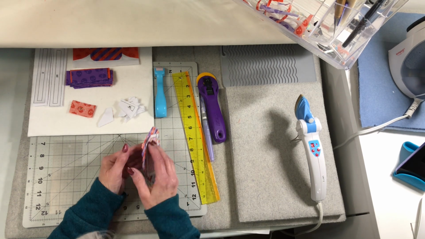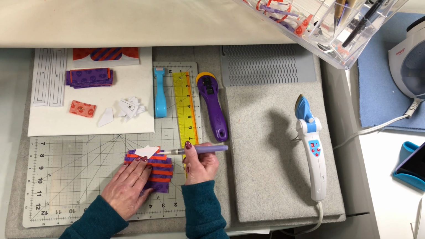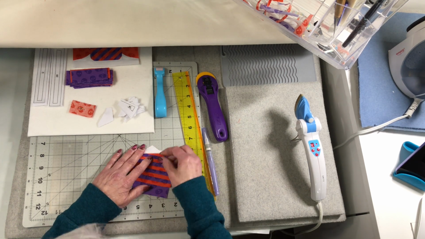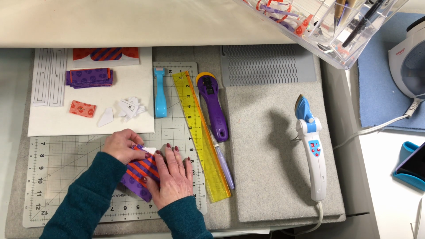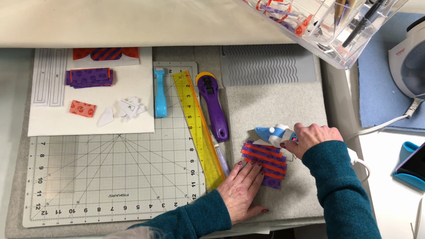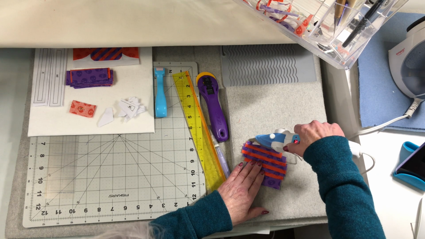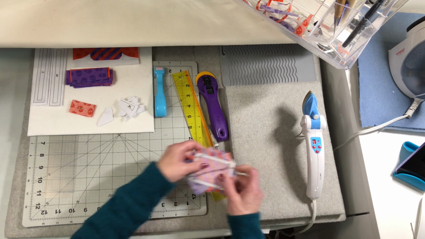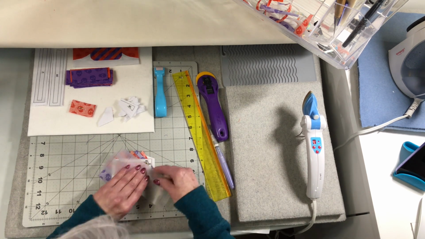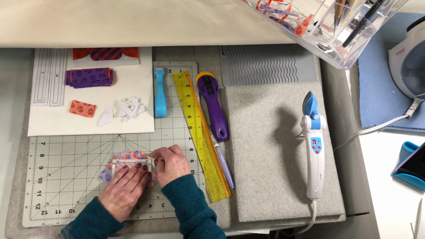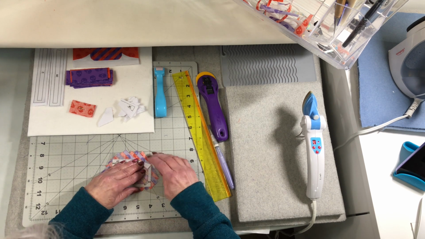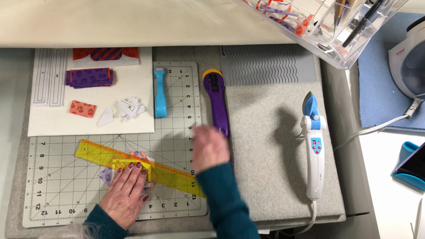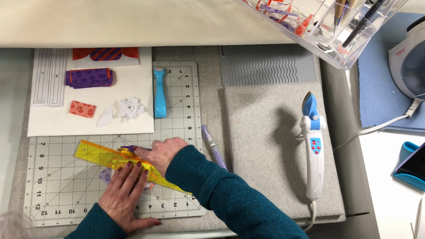Okay, I've done that. Water brush again, finger press, iron. The next section is ready for me. I can see it. It's going to be W12. I'm making sure that I folded it along the line between 11 and 12.